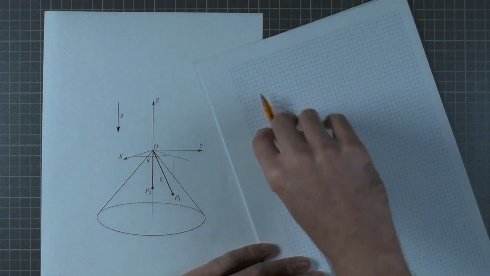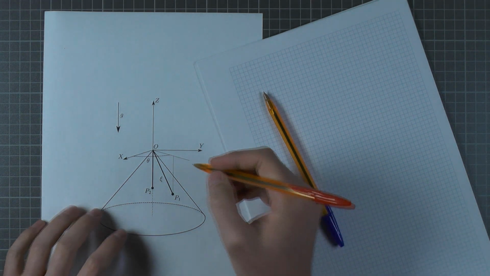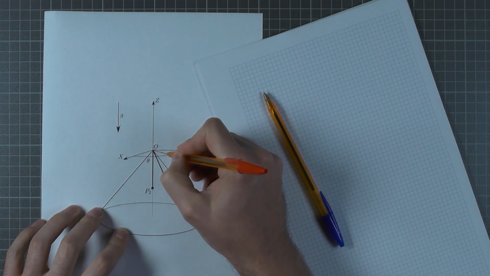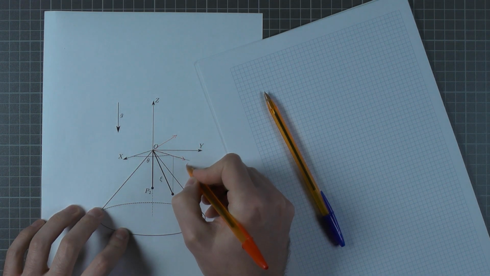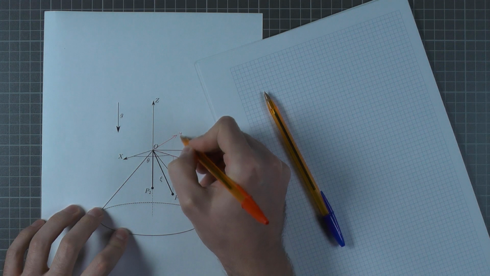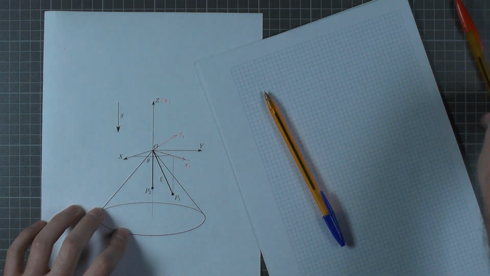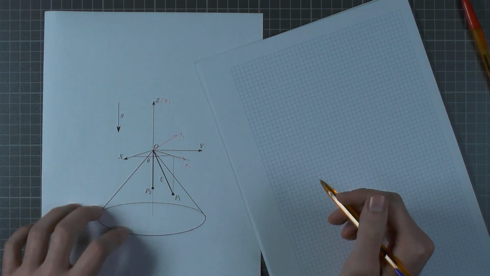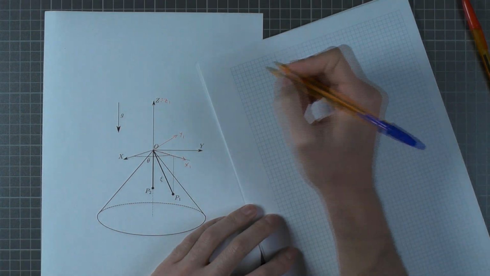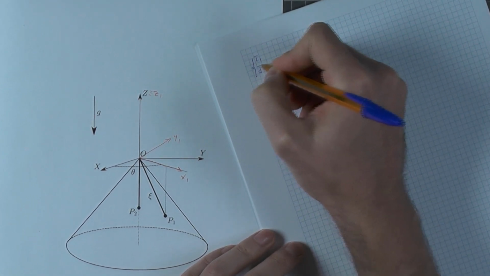So one of the first reference frames that I'm going to introduce is the rotated reference frame, as you can see over here. That would be x1, y1, and z1, which is rotated at an angle theta with respect to xyz. This reference frame has the following vectors, which we should write down before using them.